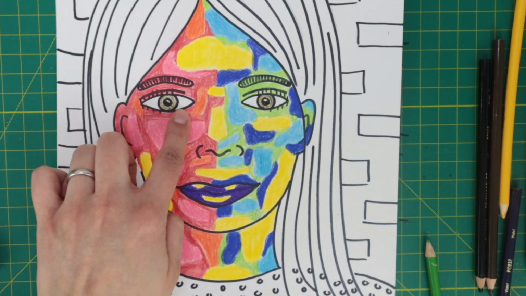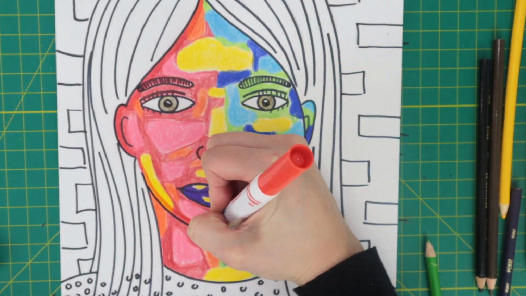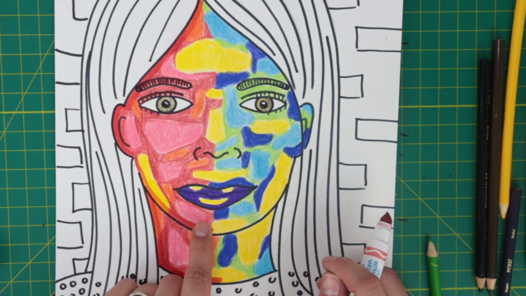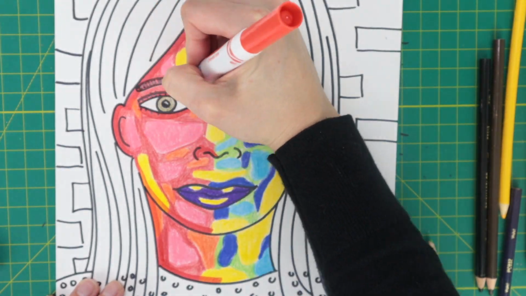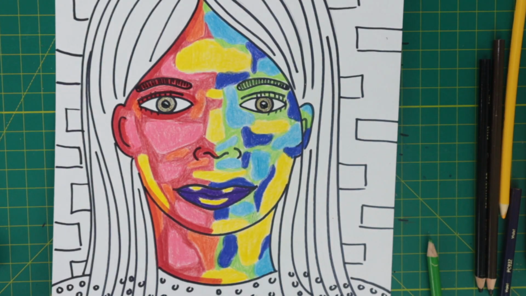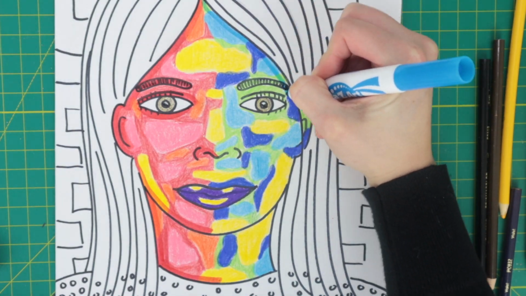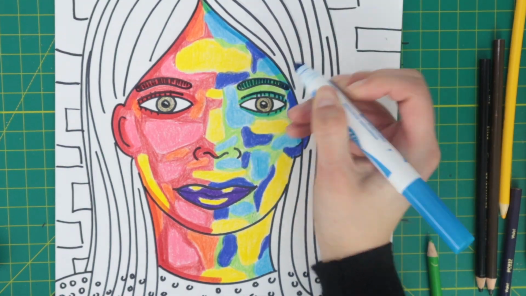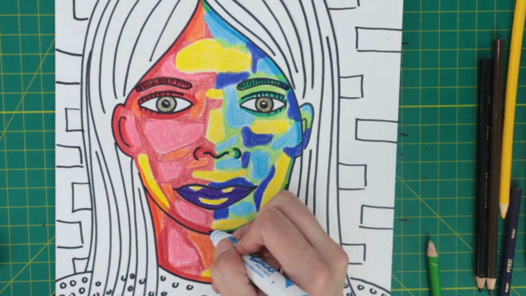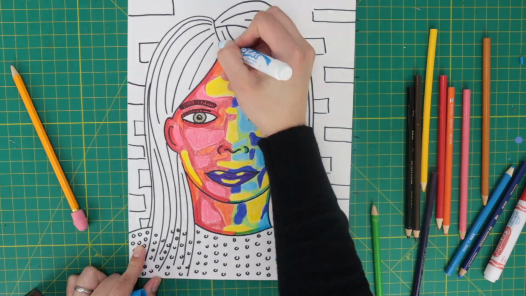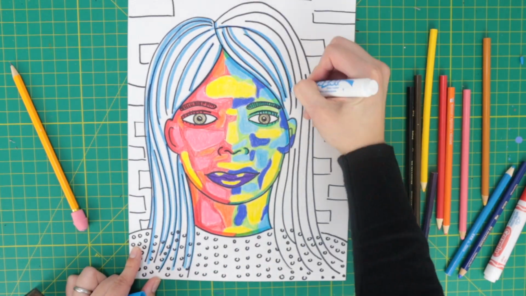Grab a red wide tip marker and outline the black lines on the left side of the face and neck only. Grab a blue wide tip marker and outline the black lines on the right side of the face and neck only. Outline the hair with a blue or red marker.